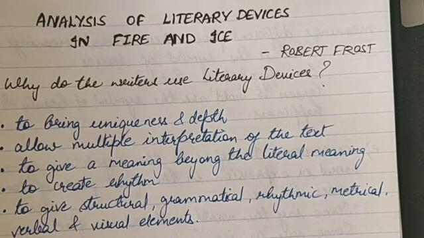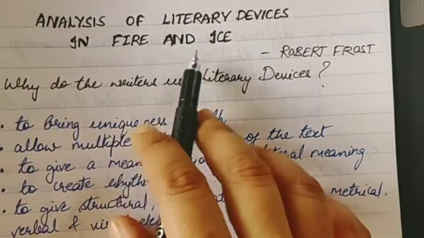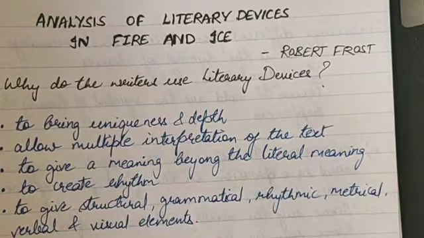In today's session we are going to analyze the literary devices that are used in the poem Fire and Ice, written by Robert Frost. So as you can see, what are we going to do today? We are going to see the analysis of literary devices used in the poem Fire and Ice, written by Robert Frost.